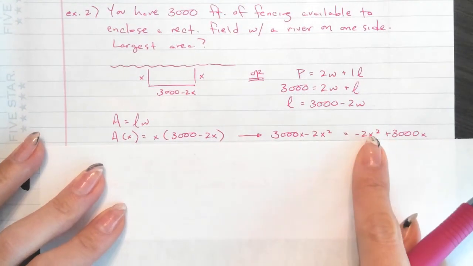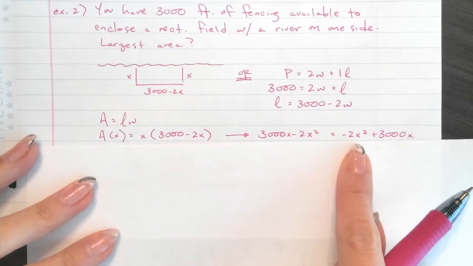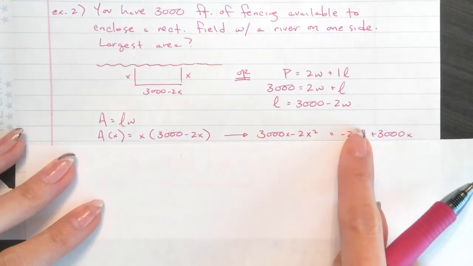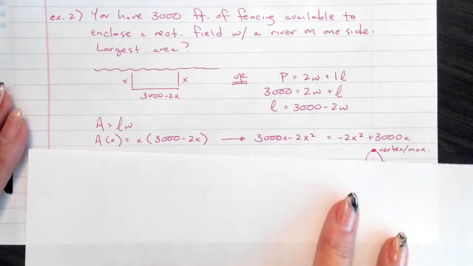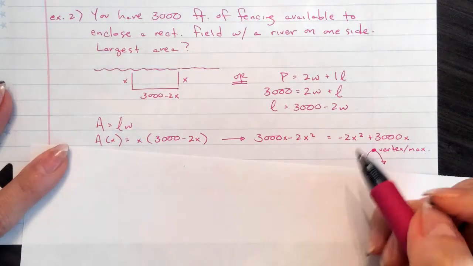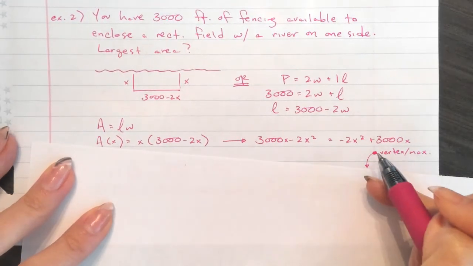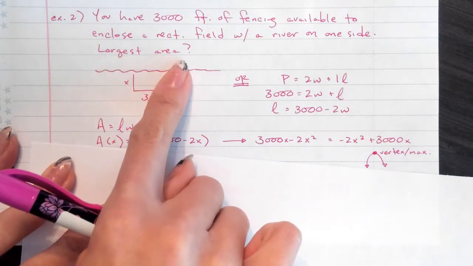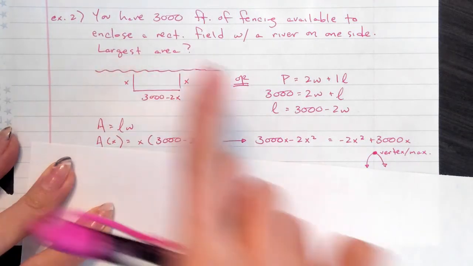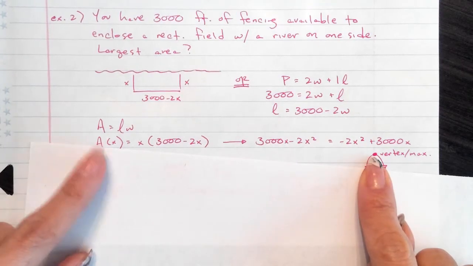So looking at this is a parabola, and it goes, you tell me, up or down. So this is a parabola with a negative in front, so it is a downward facing parabola. If it is a downward facing parabola, that means that there must be a maximum. That makes sense because I'm finding the largest area, which is a maximum area. So I'm really looking for the vertex. I'm looking for where A is biggest.